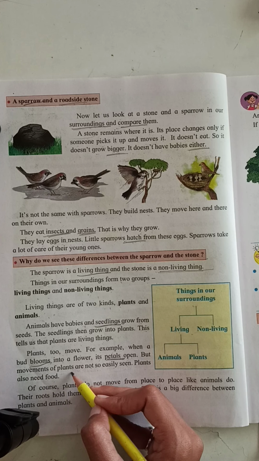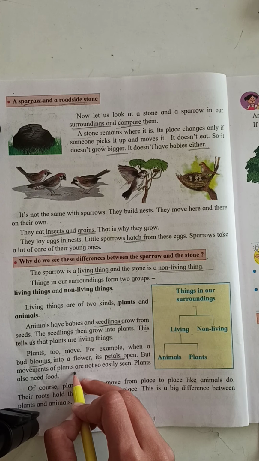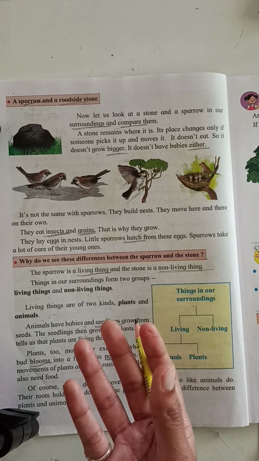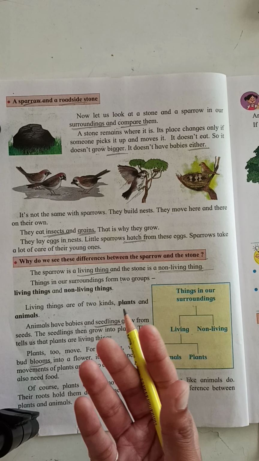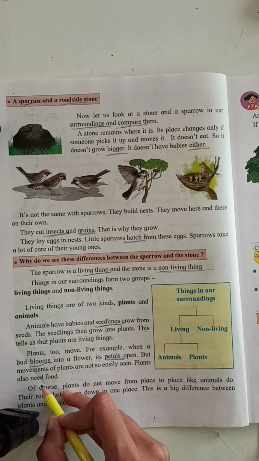But movements of plants are not so easily seen. लेकिन हम प्लांट्स के मूवमेंट्स देख सकते हैं क्या easily? No. We can see the movements of a flower. It is slowly opening, but we cannot see the movement of plants. Plants also need food.